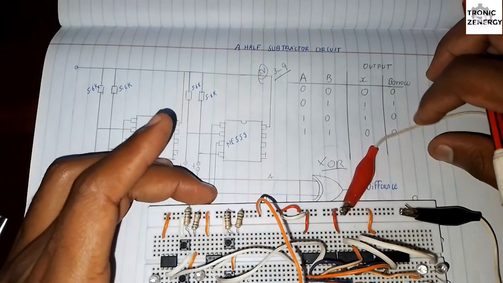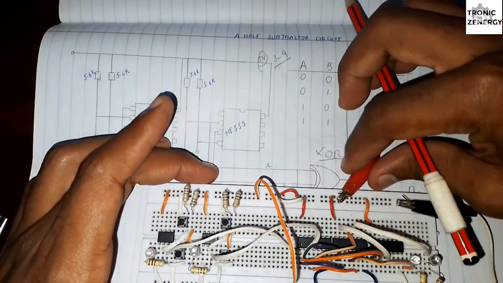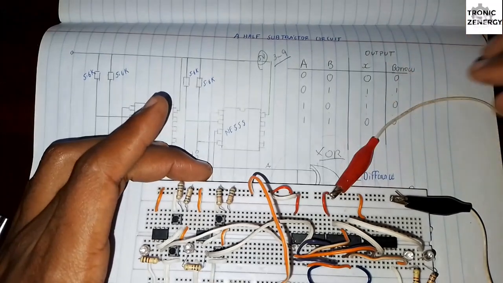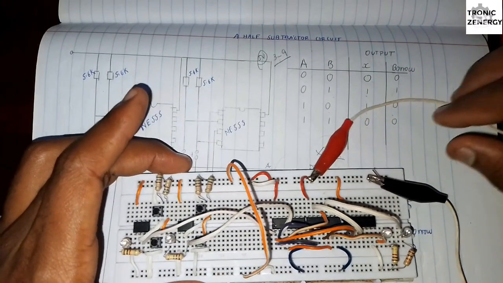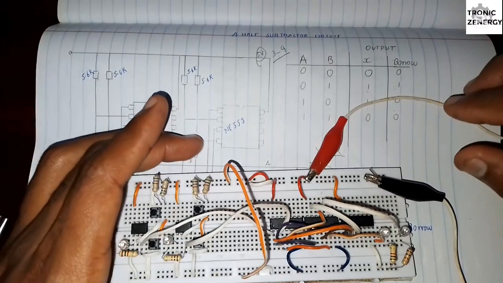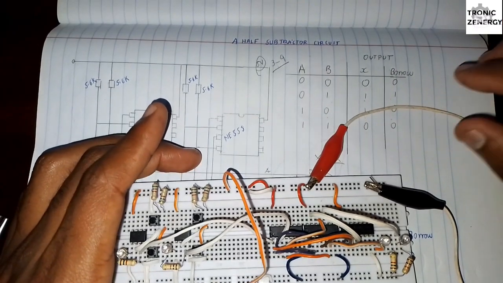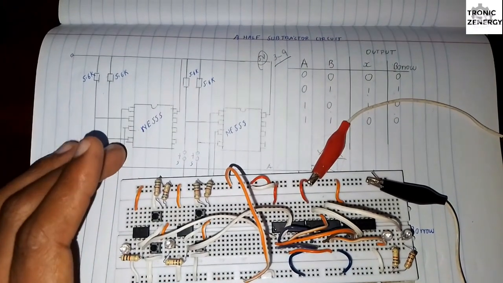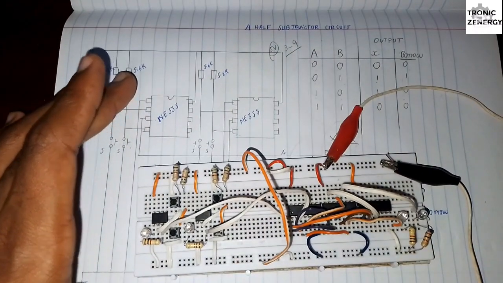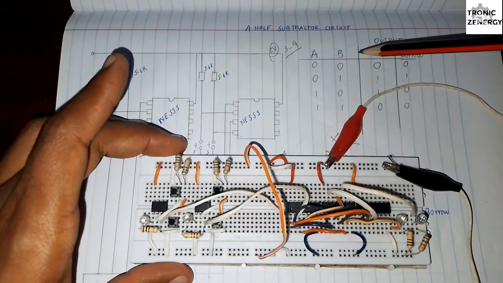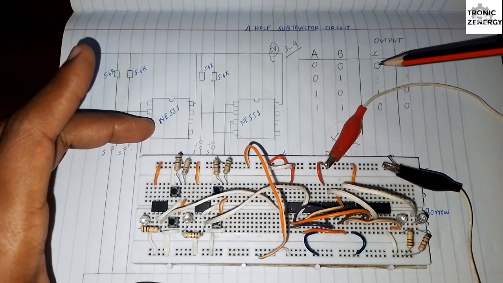Hope you're seeing the numbers and I'm not blocking them. Yes, so we're going to start, and we're going to follow this truth table to see if the circuit performs in the same way as the truth table.